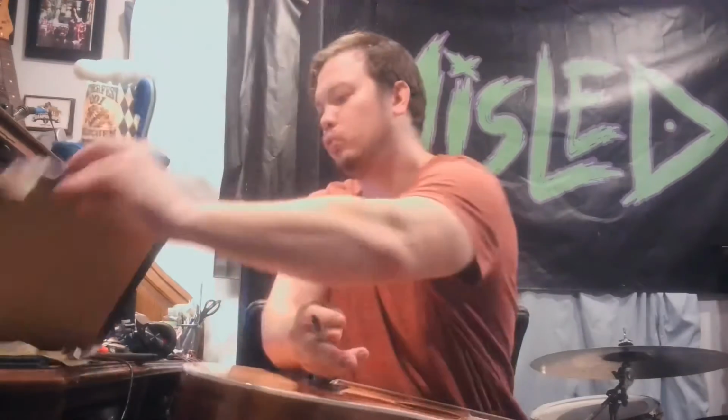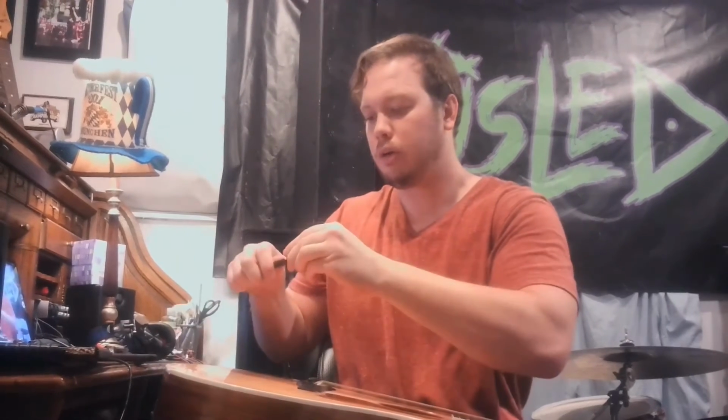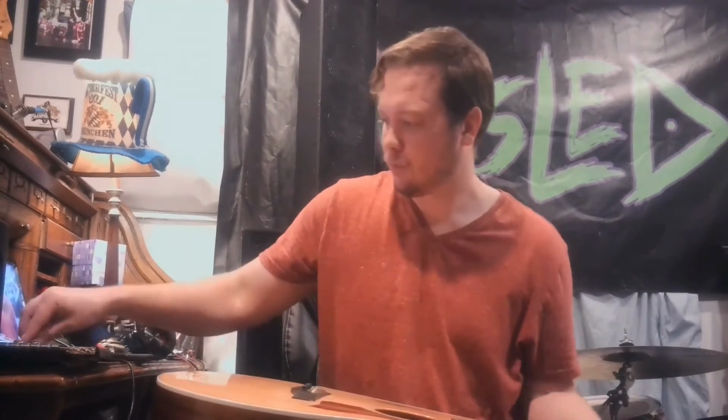So what that will come out to sound as will be like this. Here's that 3 on the E string, 2 on the A string, here's that 3 on the B string, and that open G. 1, 2, 3, 4.